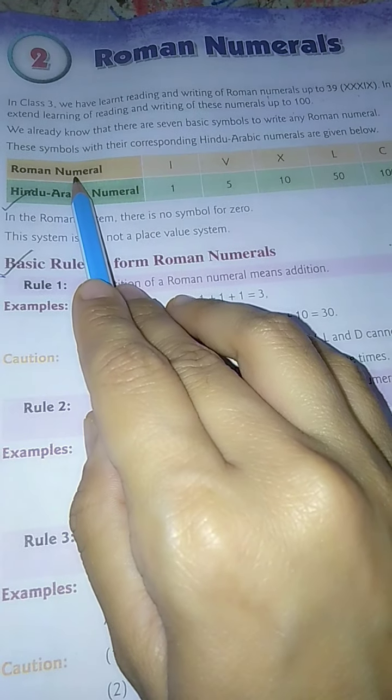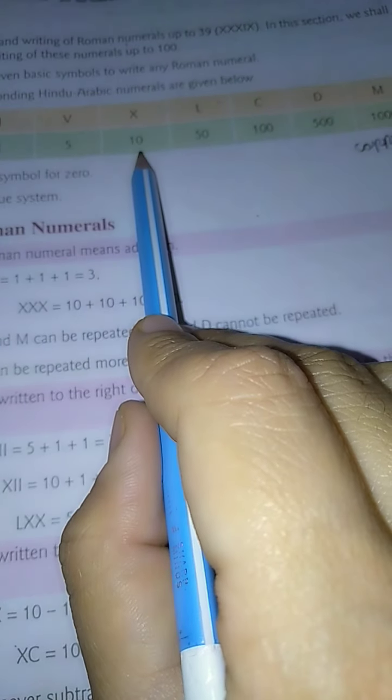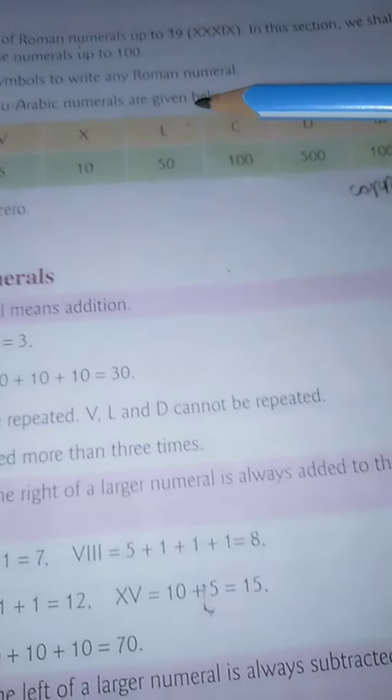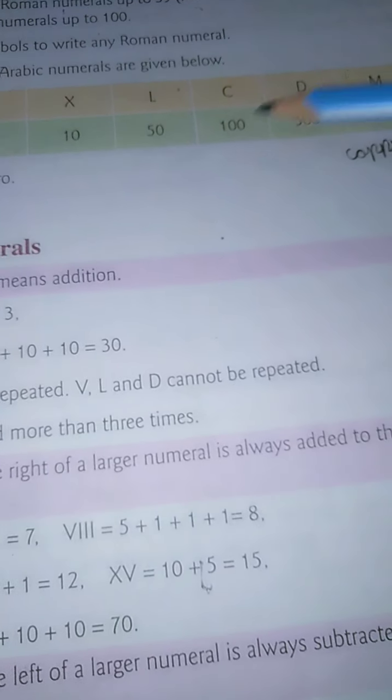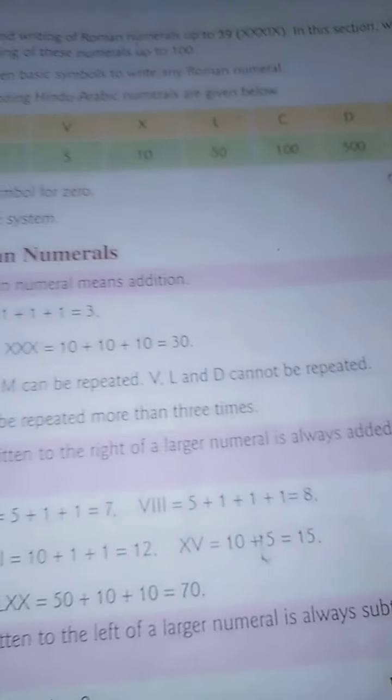So these 7 basic Roman numerals which you have to learn and remember always, that are I, V, X, L, C, D, M. I stands for 1, V stands for 5, X stands for 10, L stands for 50, C stands for 100, D 500 and M 1000.